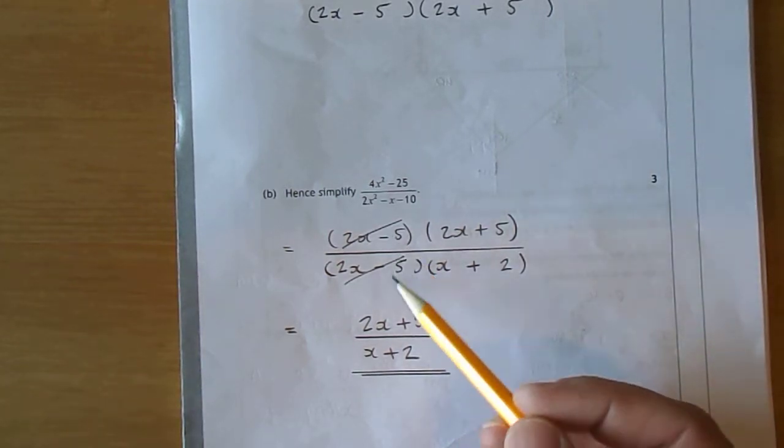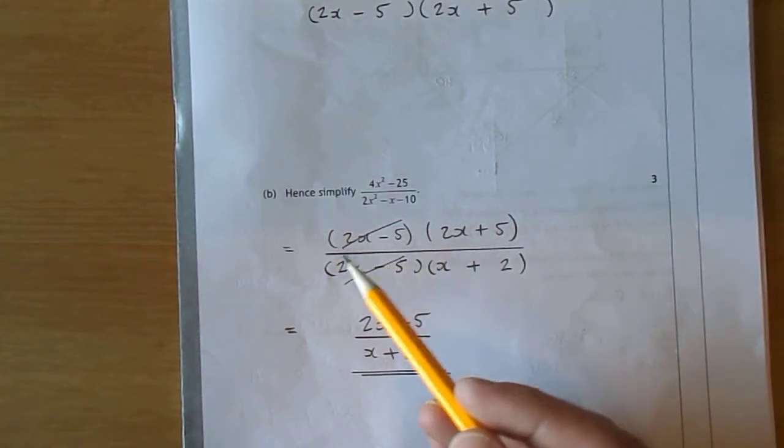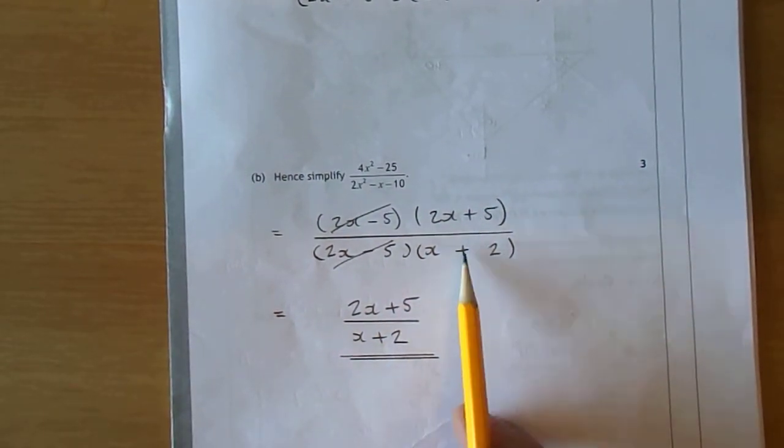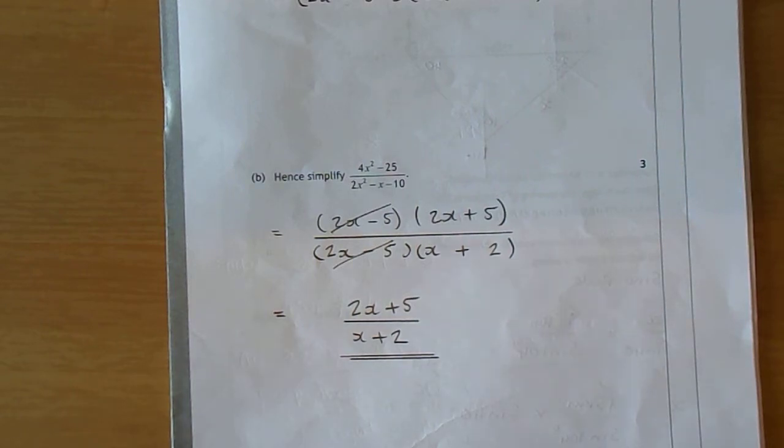We can divide top and bottom by 2x take 5. The other phrase for that is just cancelling out. And you're left with 2x plus 5 over x plus 2. There we have it.